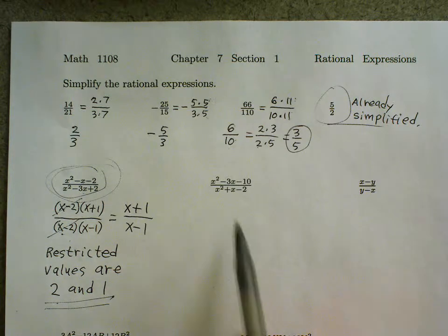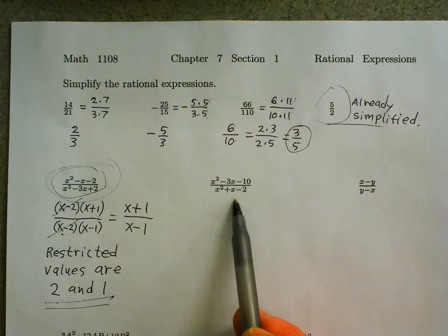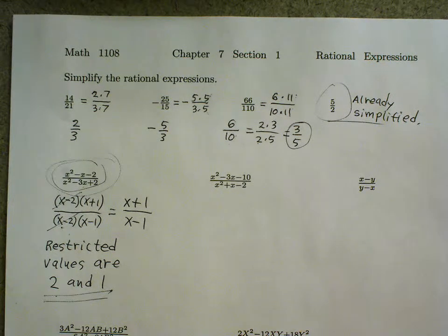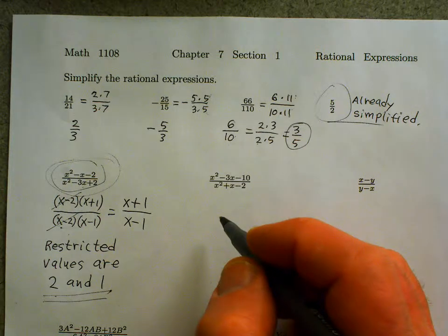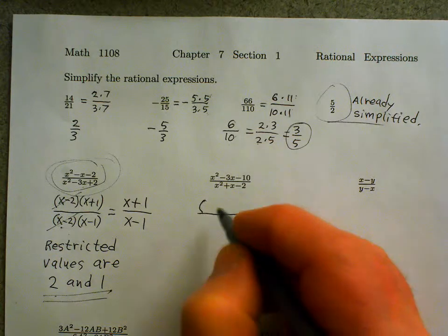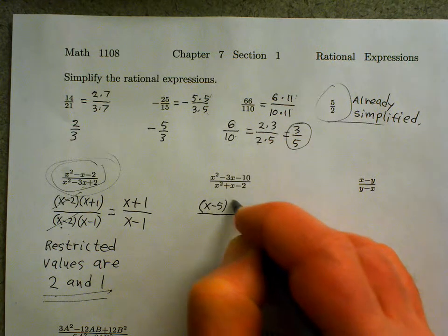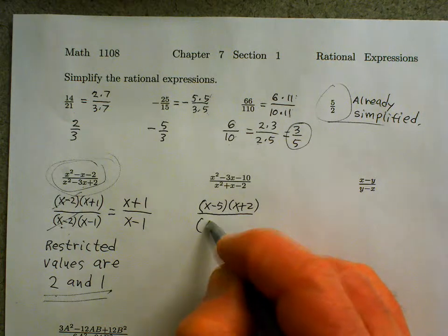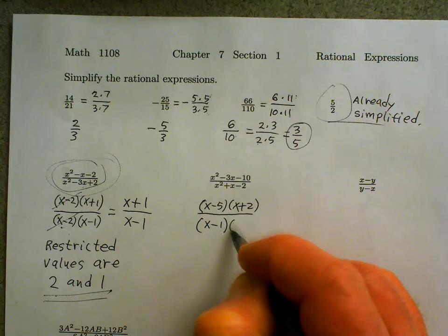Okay, the next one, simplify this rational expression and also identify the restricted values. The numerator factors pretty nicely. One factor is x minus 5. The other factor is x plus 2. In the denominator, x squared plus x minus 2, one of the factors is x minus 1, and the other factor is x plus 2.